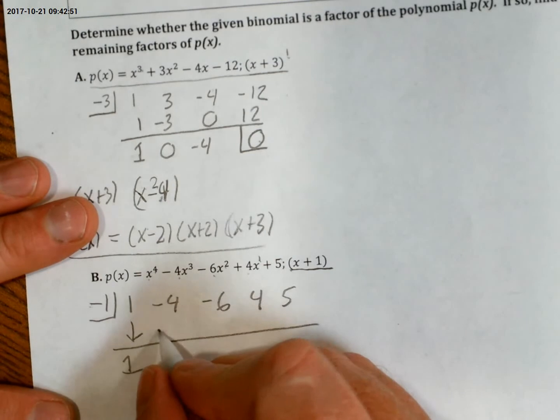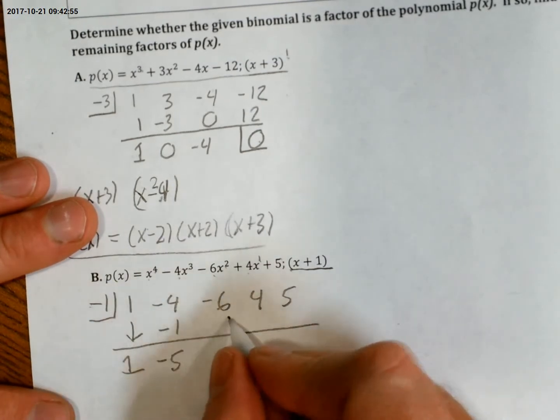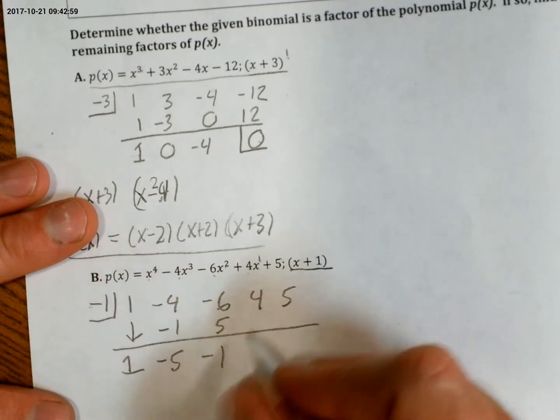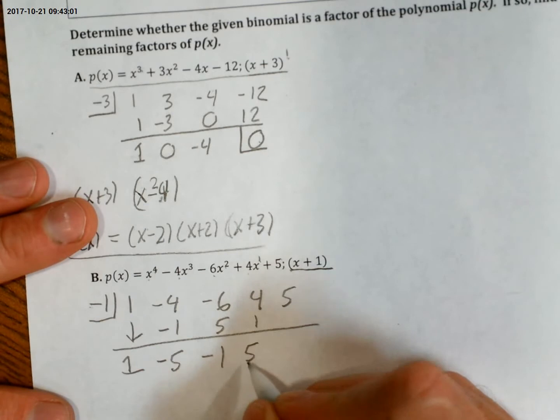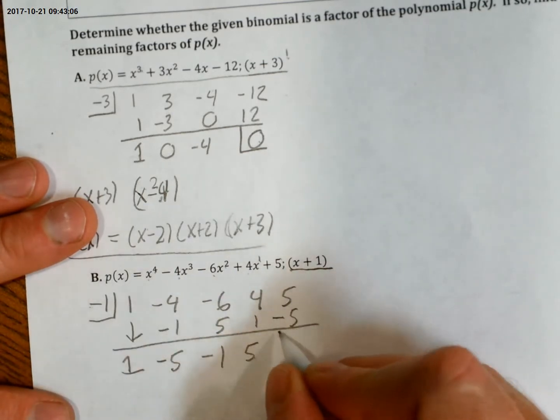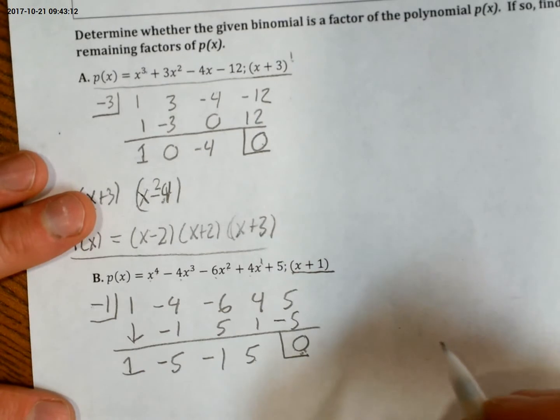Multiply, negative 1, add negative 5. Multiply 5, add negative 1. Multiply 1, add 5. Multiply negative 1 and 5, get negative 5. And we add, and hey look, once again, we have no remainder. That means this was a factor.